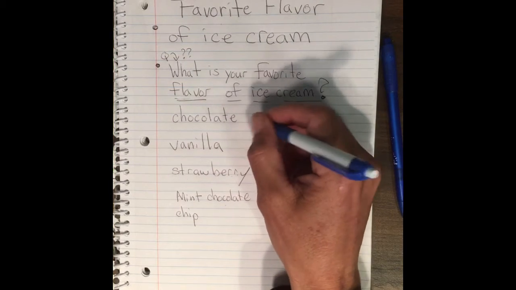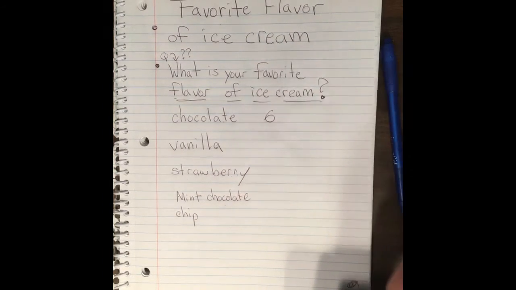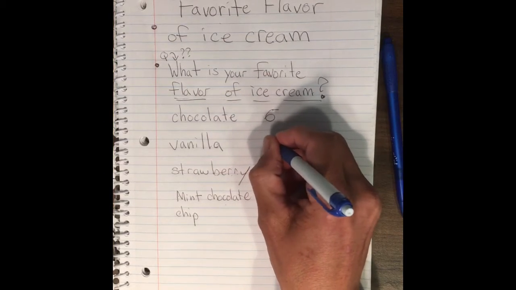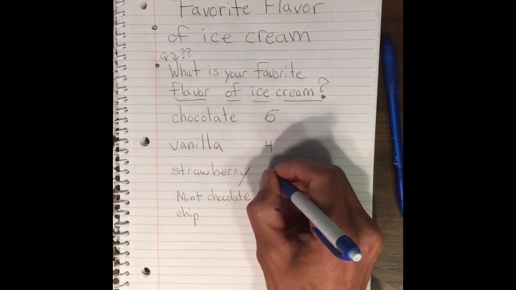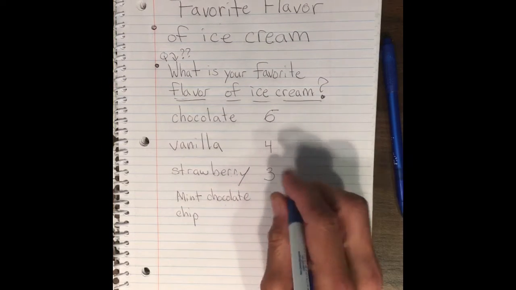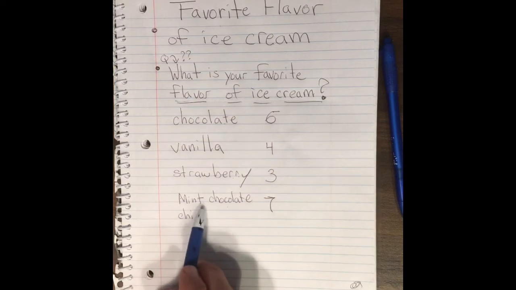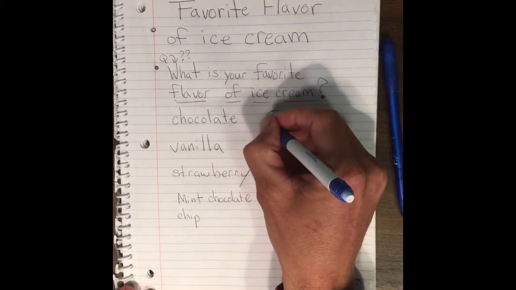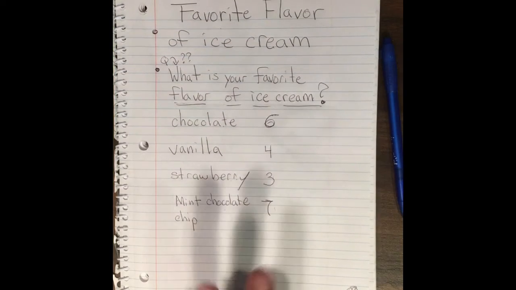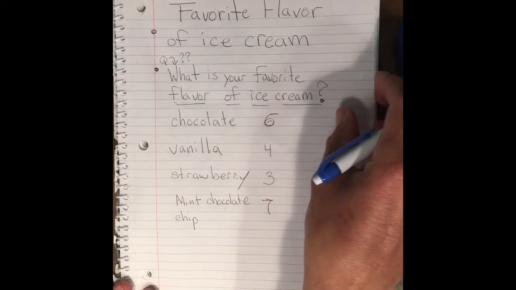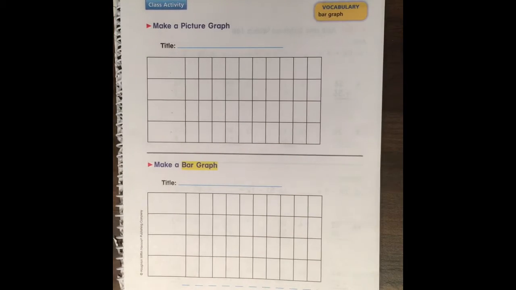And if we have 6 liking chocolate, 4 liking vanilla, and then 3 liking strawberry, and then we'll make it 7 liking mint chocolate chip. So you're going to refer back to this information in our two graphs. Okay, so I'm going to tear this out. Slide this off to the side. You're not going to be able to see that, but I'm going to refer back to that to make these graphs. And how these are going to work is I'm going to graph one item and then you're going to graph the other.